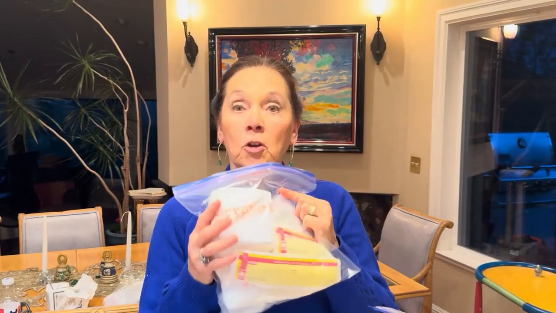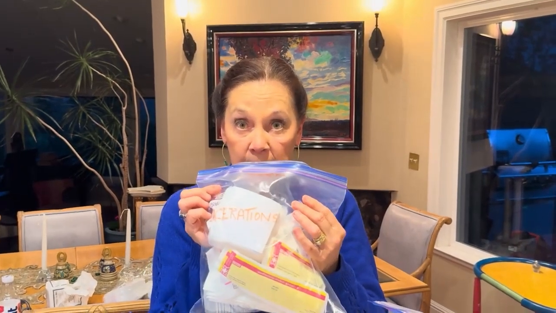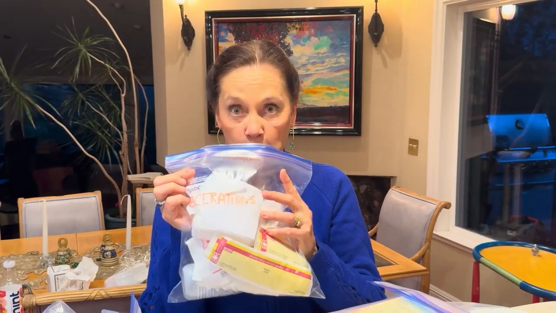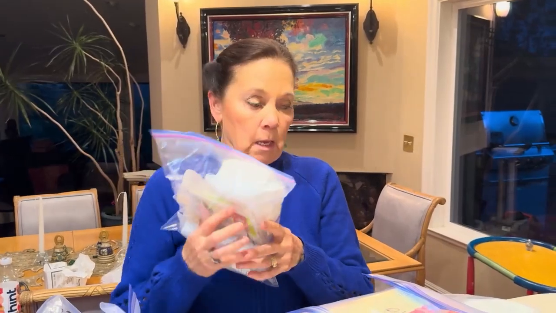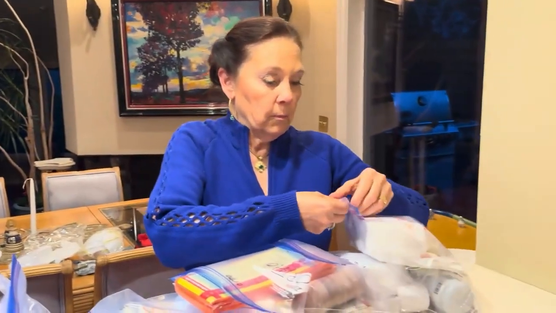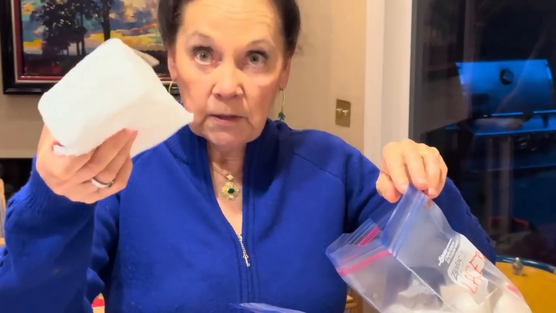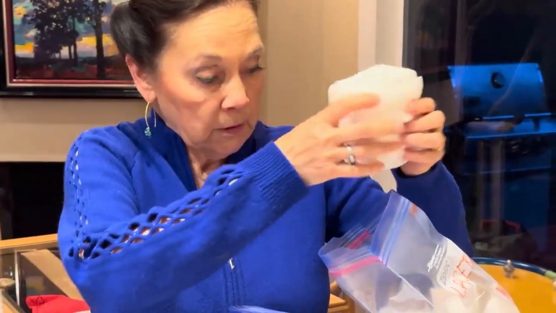The second thing is a bag you're going to label lacerations. Lacerations are cuts, abrasions, anytime there's a break in the skin, maybe bleeding or not bleeding. And in this bag, you're going to put a big pile of non-sterile 4x4s.